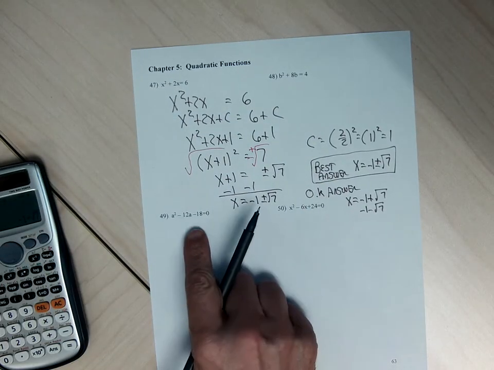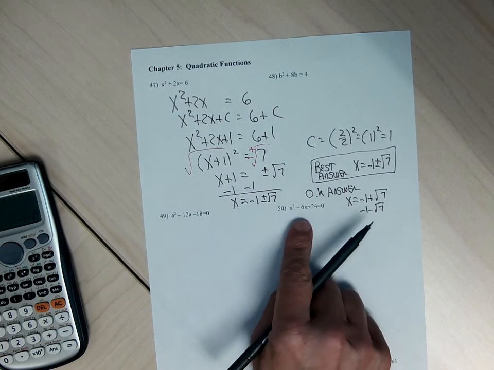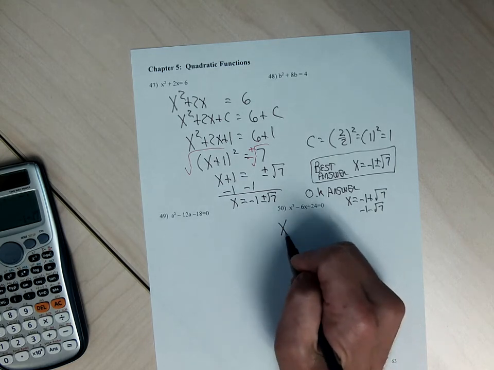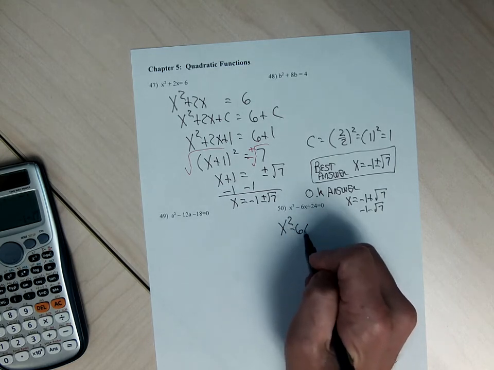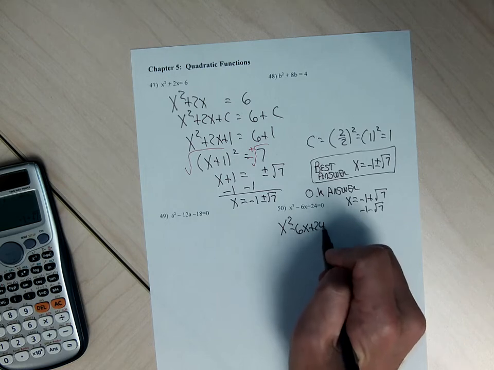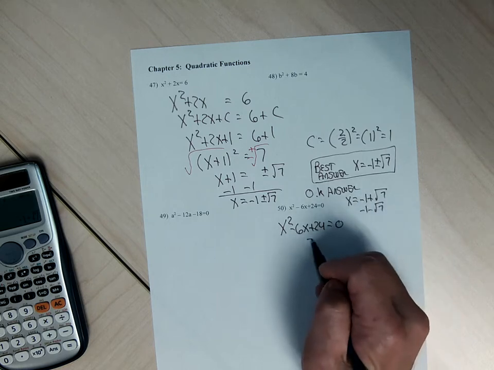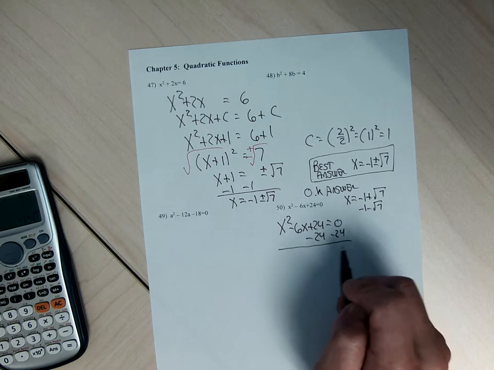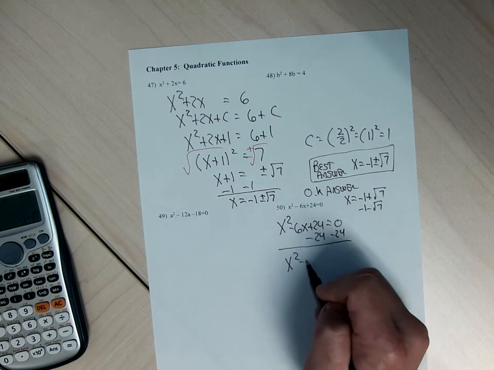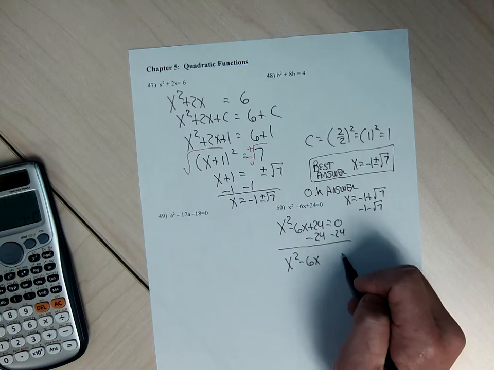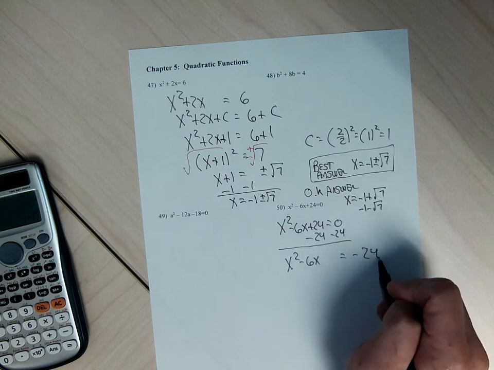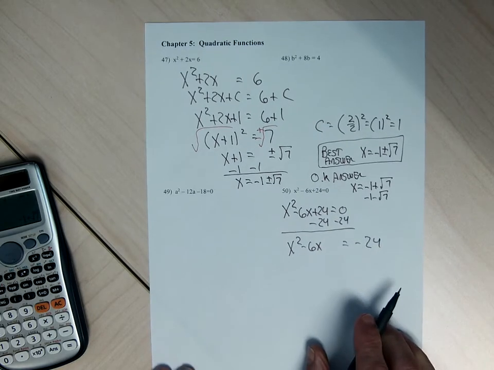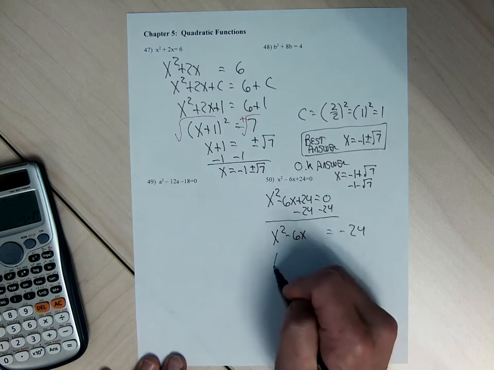So give 49 a try, I'll do 50. First step, get the number without the letter, the constant, by itself on the right-hand side. Second step, add c to both sides.